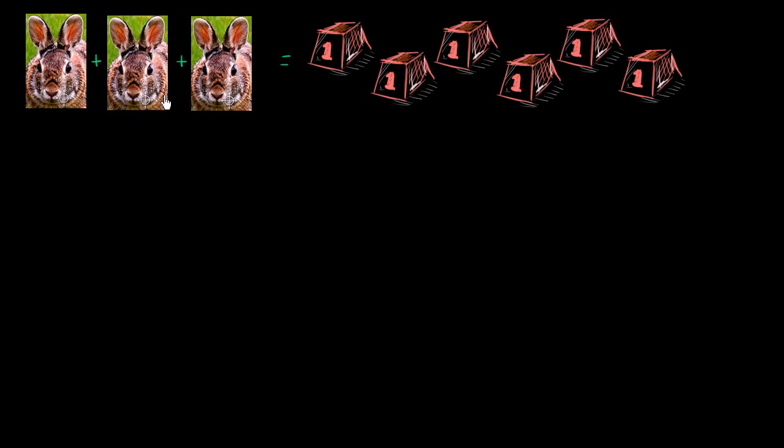Let's say that we've got 3 bunnies here, and we're essentially adding up their weight. So each of these little bunny pictures represents the weight of a bunny. And we're told that that equals the weight of these 6 objects. And these are literally 1-pound weights.